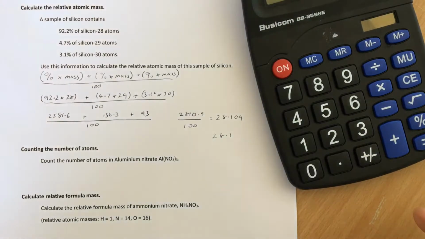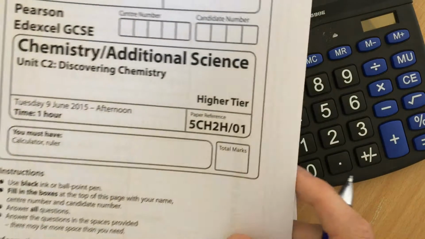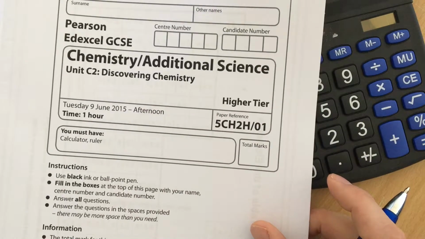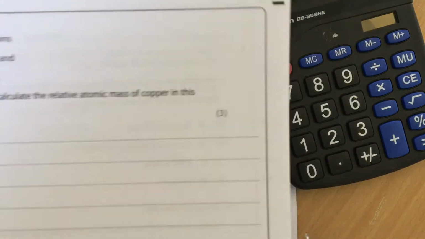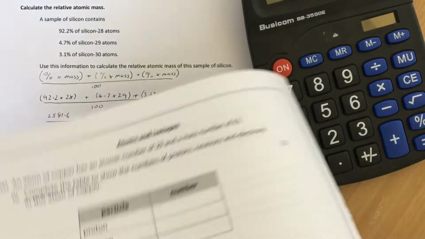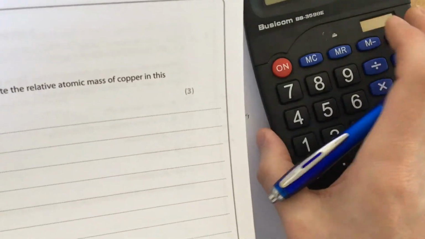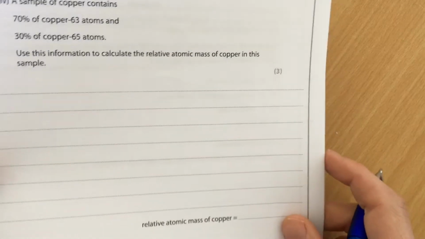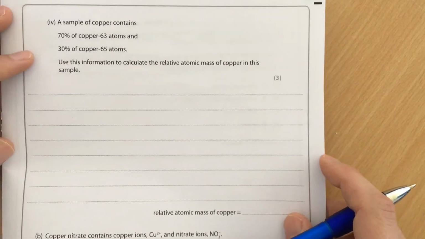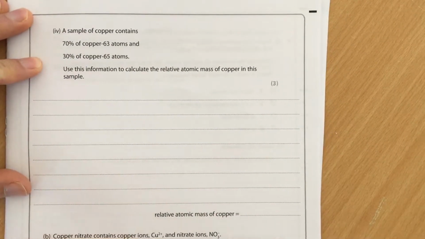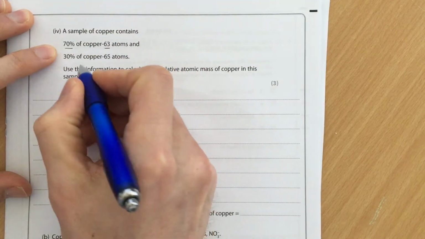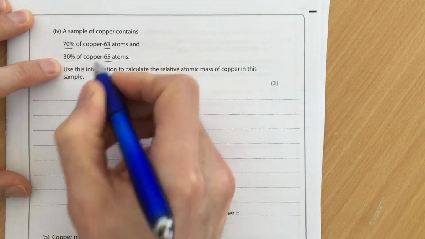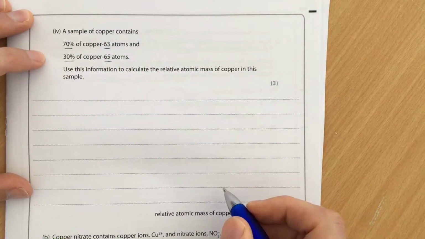As I said, these are fairly standard exam questions. What we have here is a past exam paper. This is Edexcel C2 from June 2015, high tier, question 4, part a. So we've got an absolutely standard question here: a sample of copper contains 70% copper-63 atoms and 30% copper-65 atoms. I always think it's good to underline these things in exam questions.